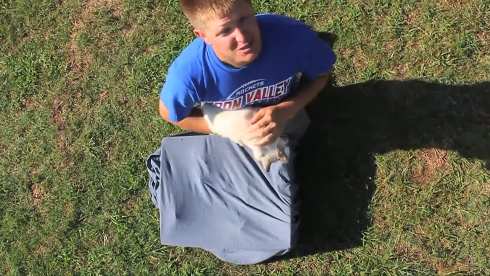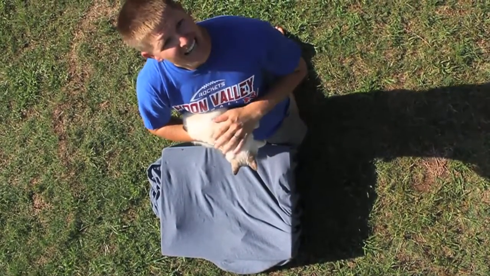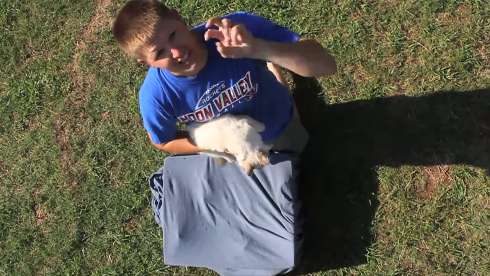Okay, the first thing a cat does when it's falling is try to figure out which way is up. It does this either with the gyro in the ear or with its eyes.